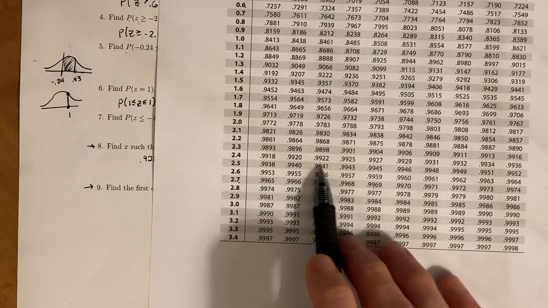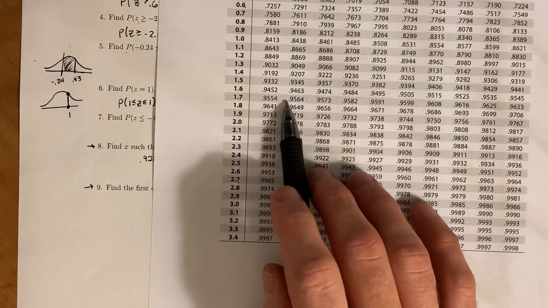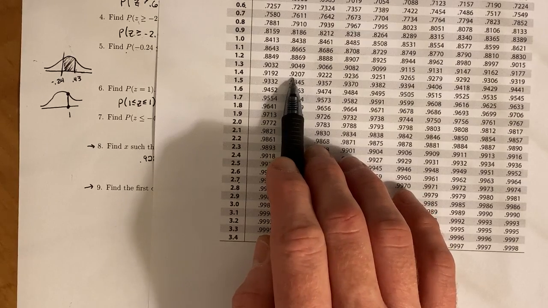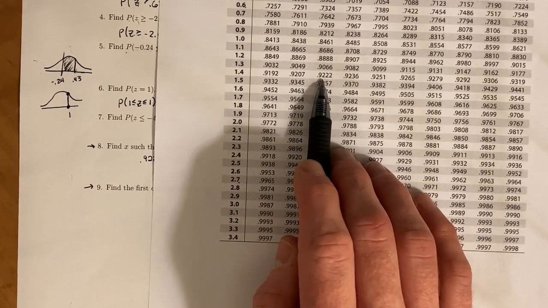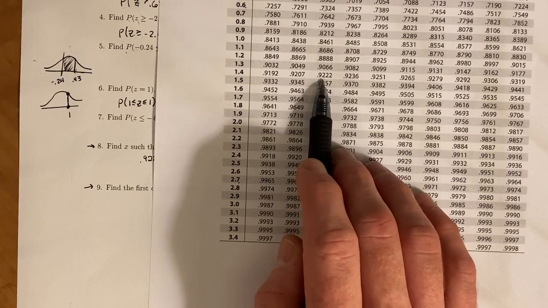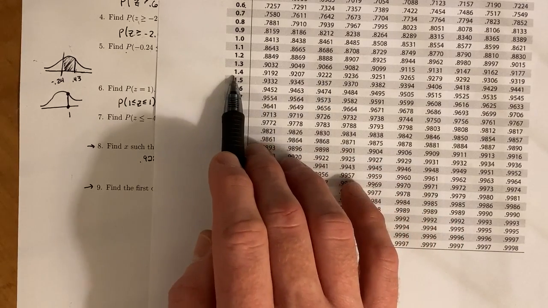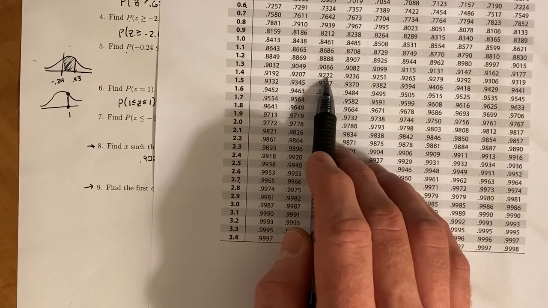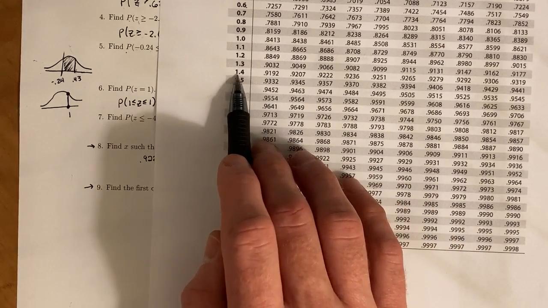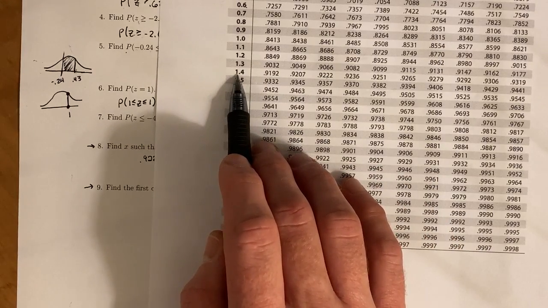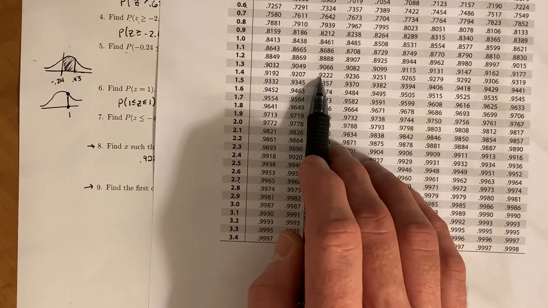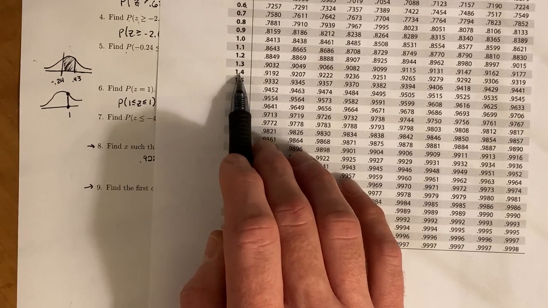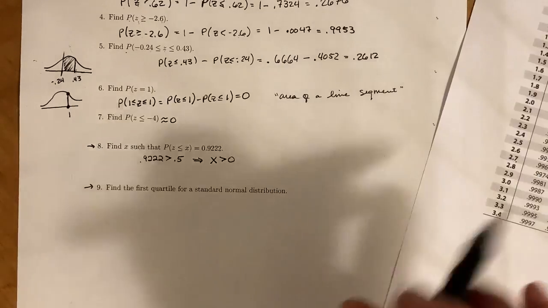Right, so you just kind of start moving around. Looking, I got 0.9207. Next one over is 0.9222. So that is in the row marked 1.4, in the column 0.02. So altogether, the z-score, which gives us about 92.22% of the area, is going to be 1.42. That is our x value.